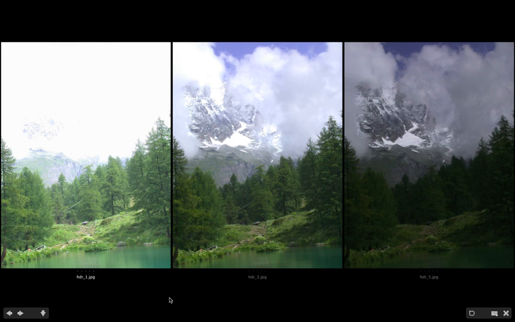The three photographs that you can see on my screen are a good example of HDR photography. These photos were taken by István Tóth, a Hungarian Adobe expert. And you can see that we have the normal exposure in the middle, and we have an overexposed version on the left and an underexposed version on the right.